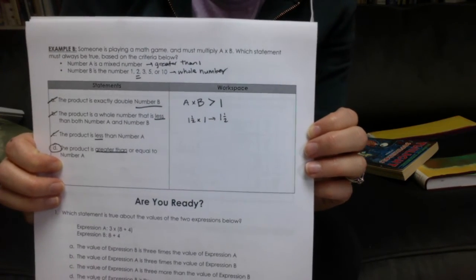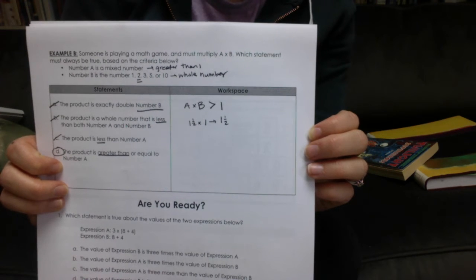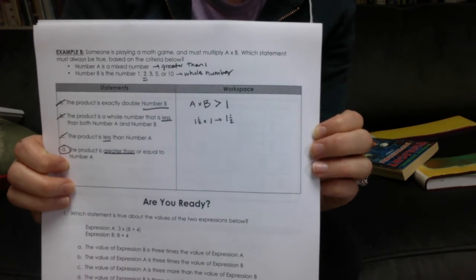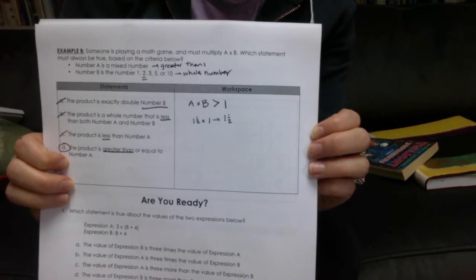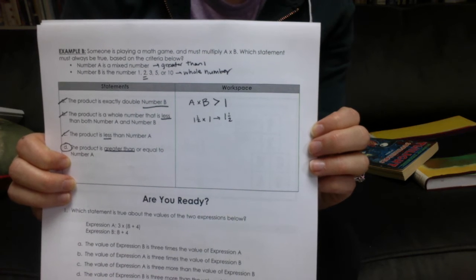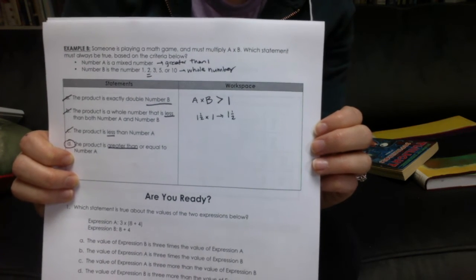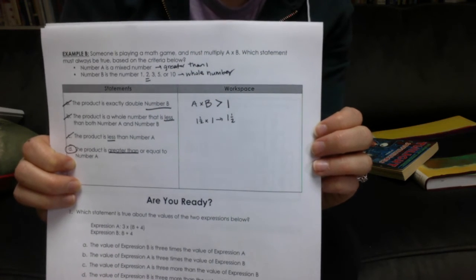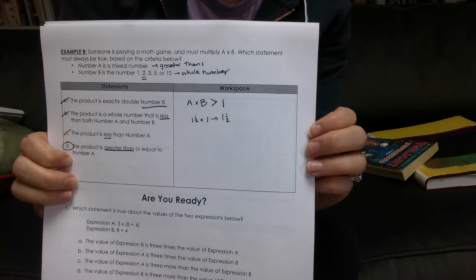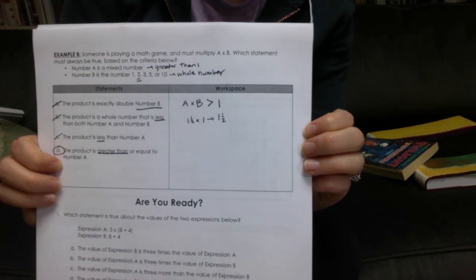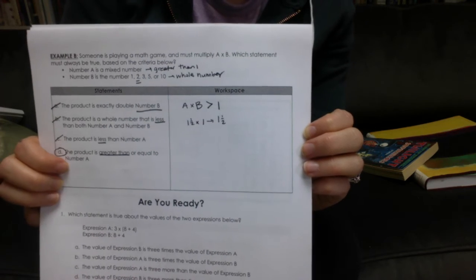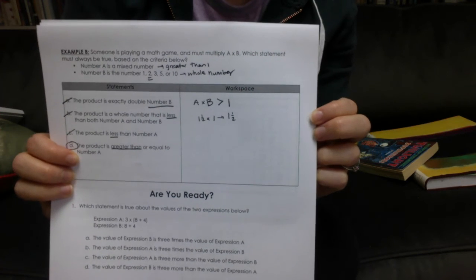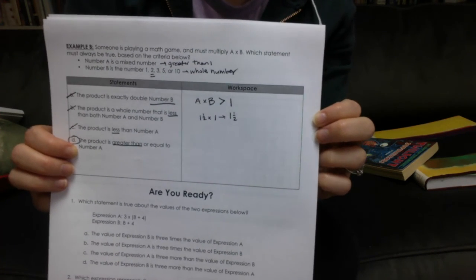Choice B, the product is a whole number that's less than both A and B. That can't be true because if you're multiplying two numbers that are greater than 1, your answer is not going to be less than both of those numbers. C, the product is less than number A. That also is not going to be true because number A is a mixed number. Both numbers are bigger than 1, so the answer is going to be bigger than both of them. So D is the only one that can be right. The product is greater or equal to number A. We know that because when the two factors are both greater than 1, the answer is going to be greater than each factor. So, a little complicated.